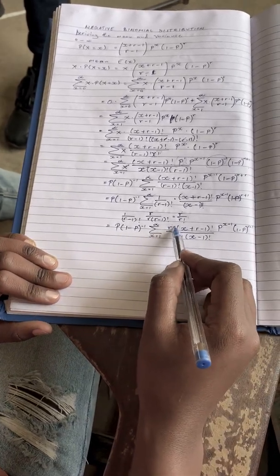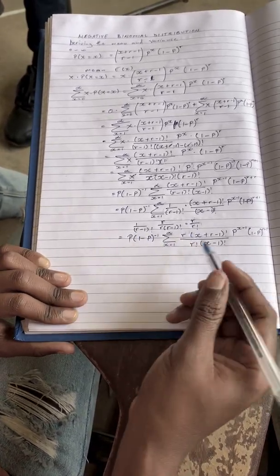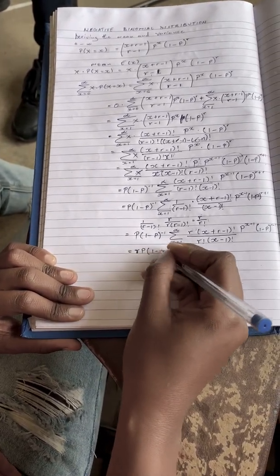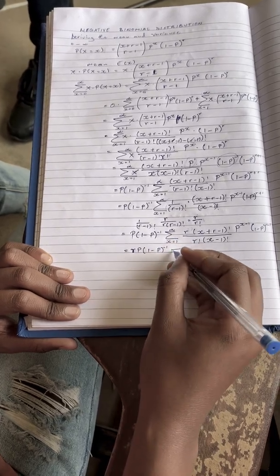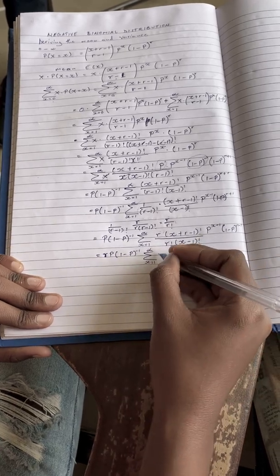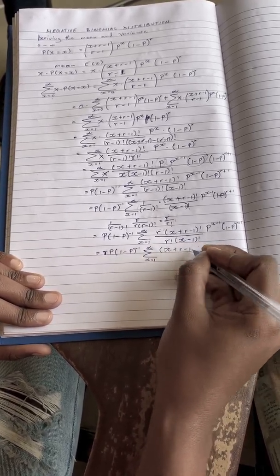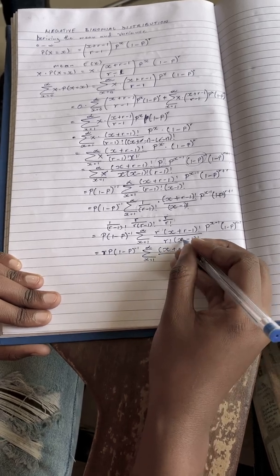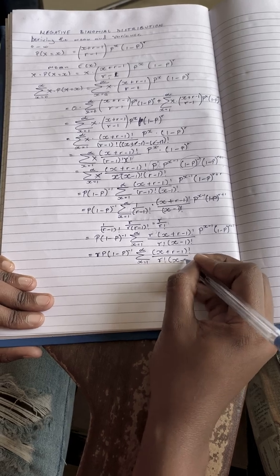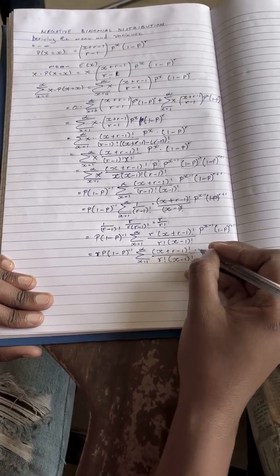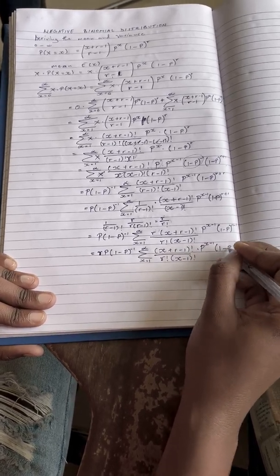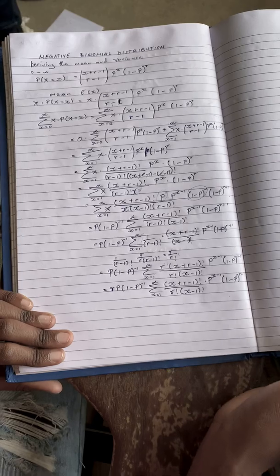So this one is also a constant, so we shall pull it out of the summation, and it will be rp into (1 minus p) to the power negative 1, and the summation of x equal to 1 to infinity, then (x plus r minus 1) factorial out of this whole thing, r factorial into (x minus 1) factorial, then times p to the power negative 1, (1 minus p) to the power r plus 1.